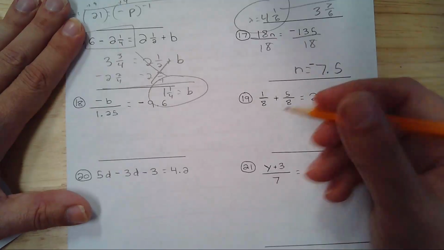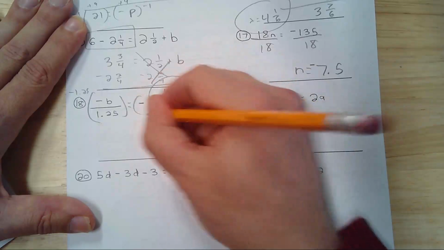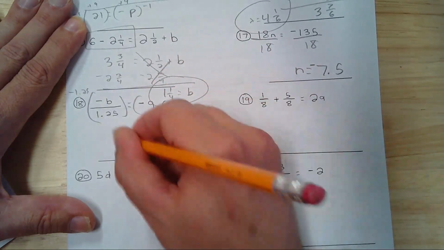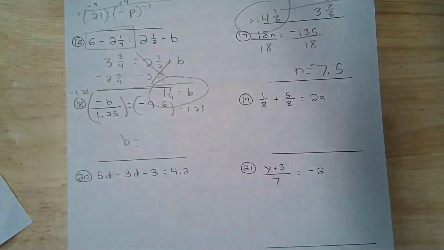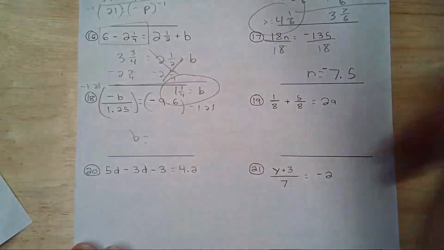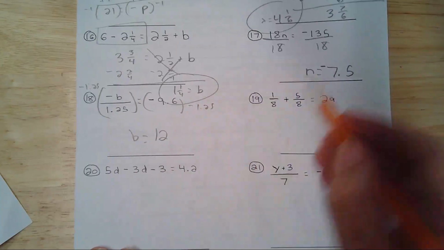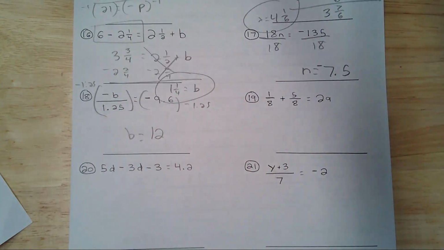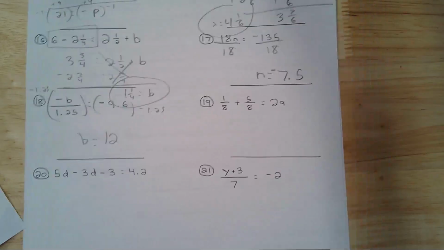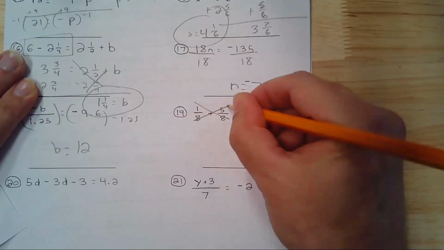28. Do the opposite. Multiply both sides by negative 1 and 25/100. 2 negatives make the variable positive. 2 negatives, positive outcome. Punch it into your calculator. B equals negative 9 and 6/10 times negative 1 and 25/100, positive 12. This one here, again, I'd combine like terms.